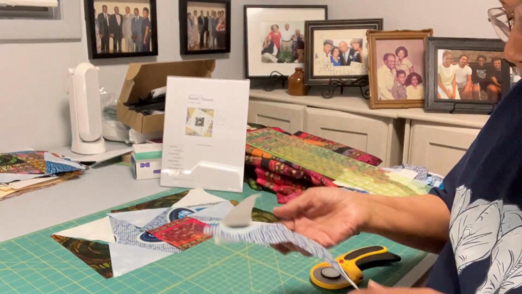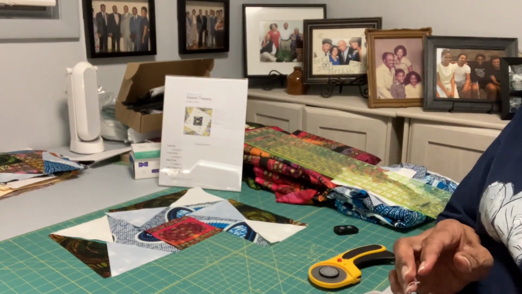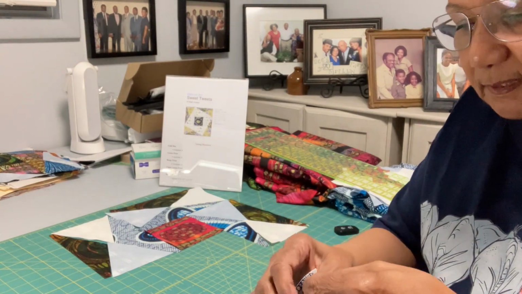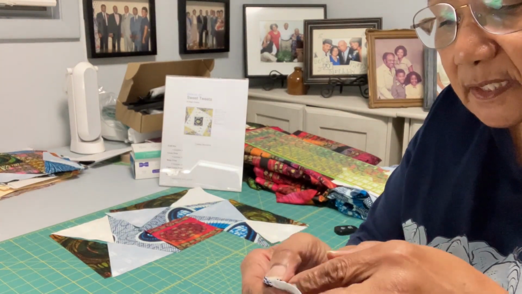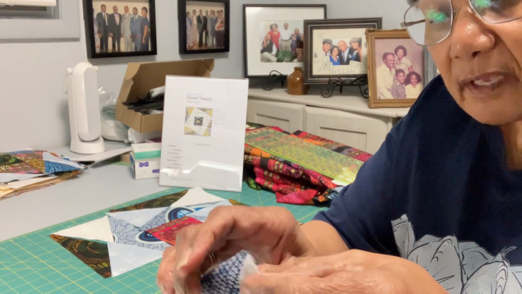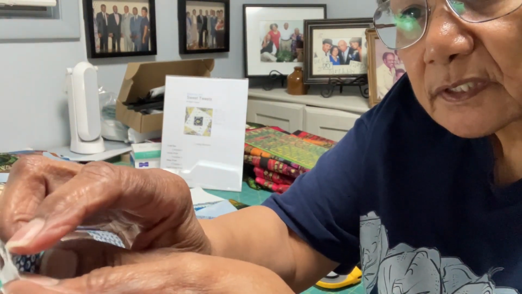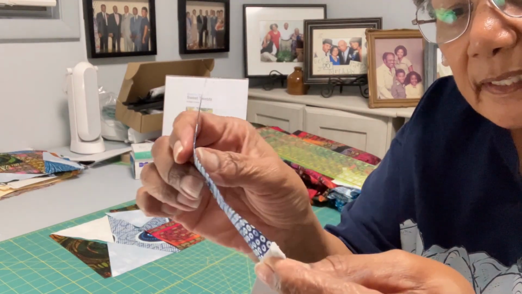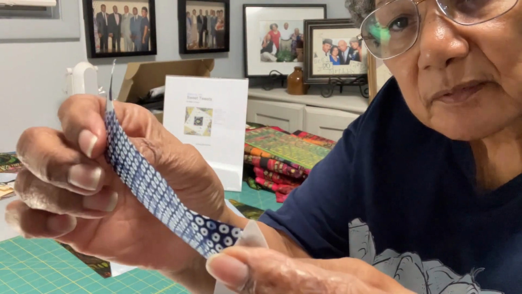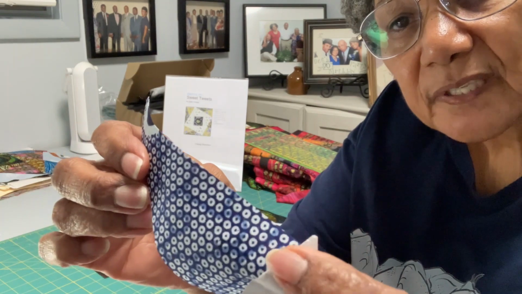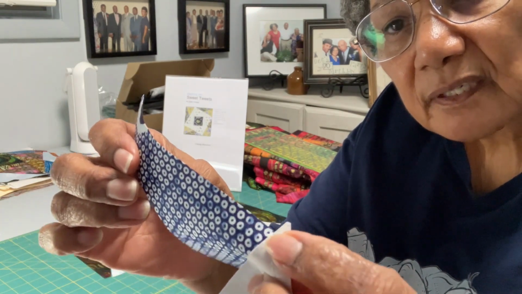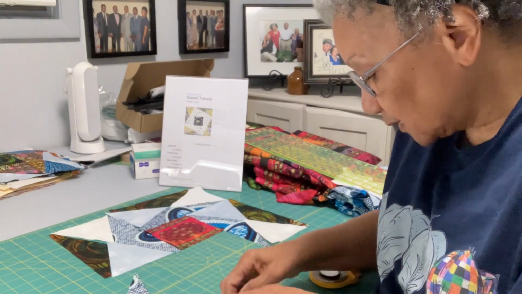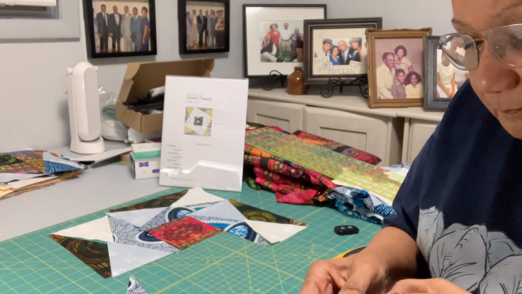I've sewn 2 of these together, but I want to stop at this point and share something with you before I press them. Notice how my seam starts. I've got that 1/4 of an inch tab sticking out from template A, and see how the seam starts right in that V, right there. That's what I want you to do. And I've done that on both of these.